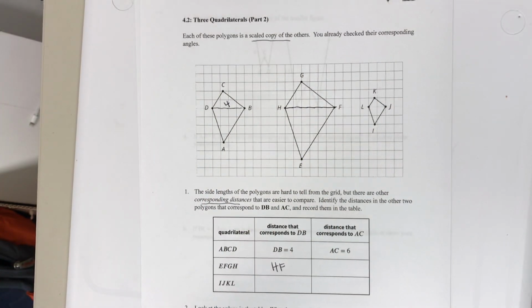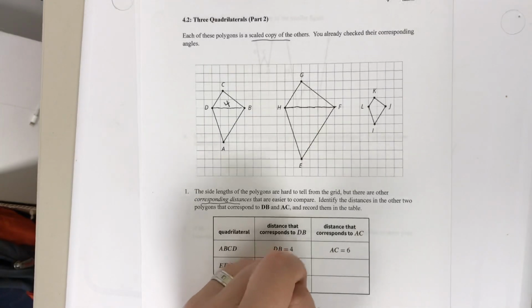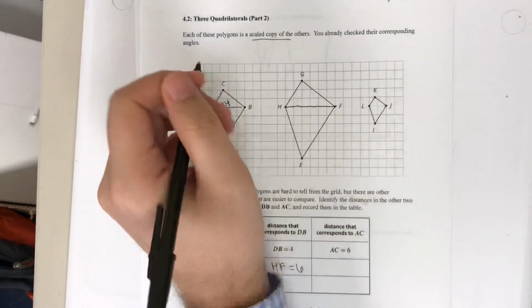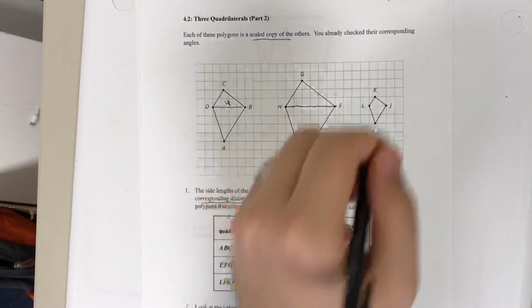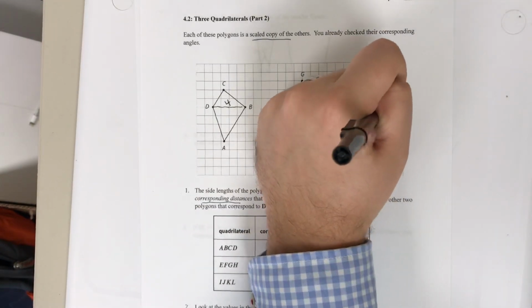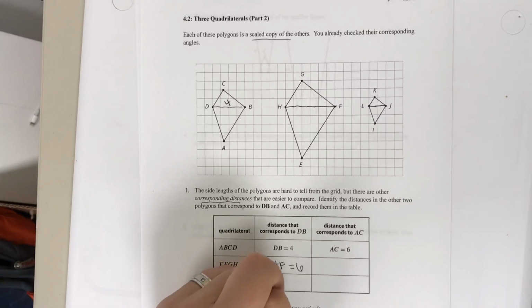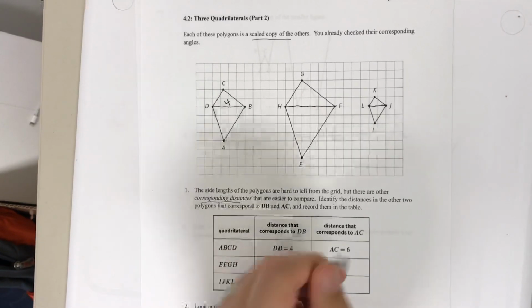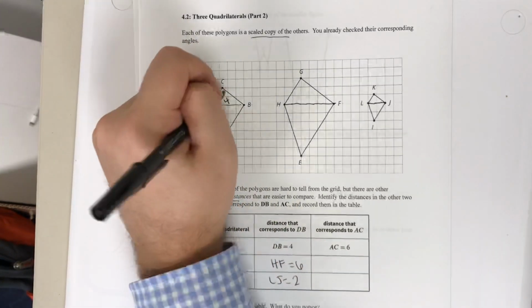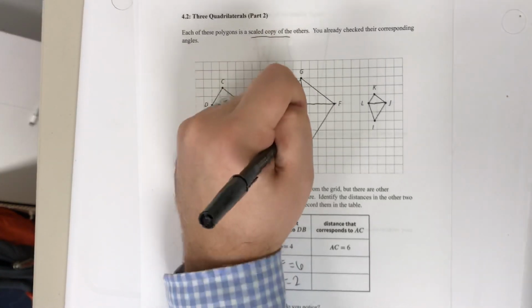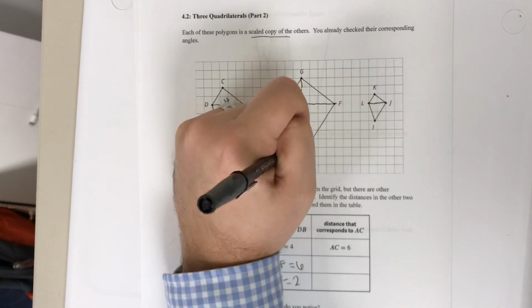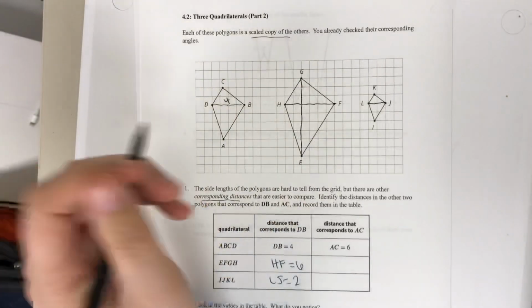That equals 6. And for the next one, we have LJ, which is 1, 2. That looks like LJ equals 2. And then for AC, we have 1, 2, 3, 4, 5, 6, 7, 8, 9.